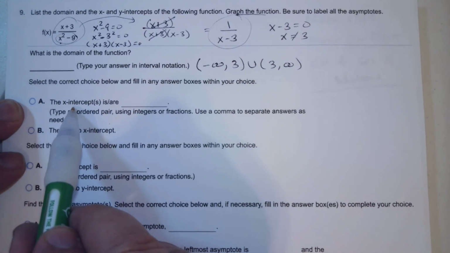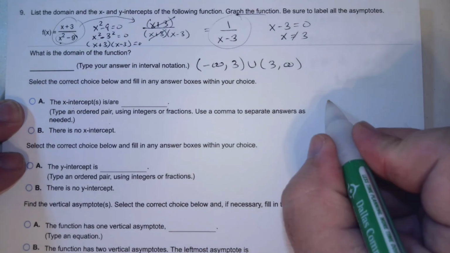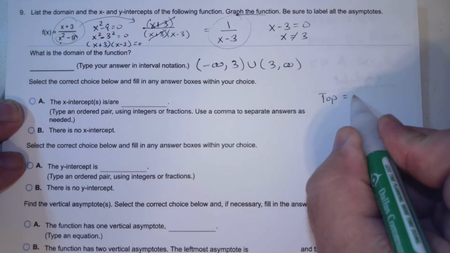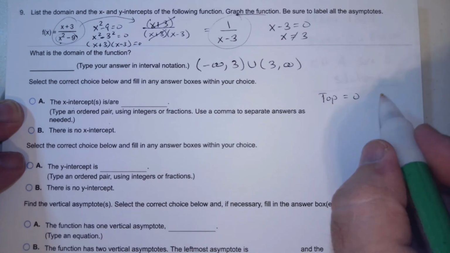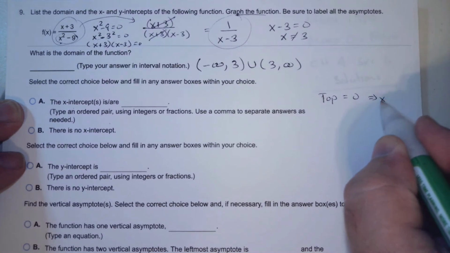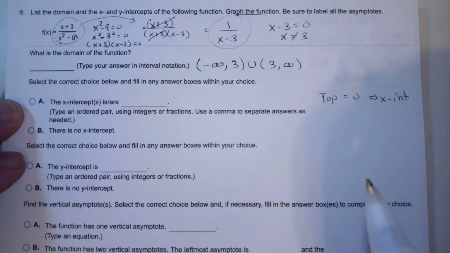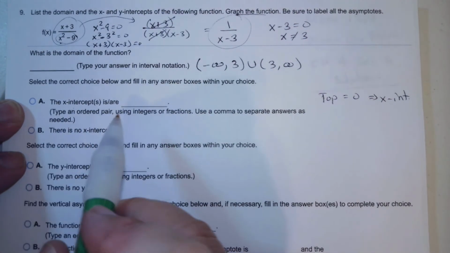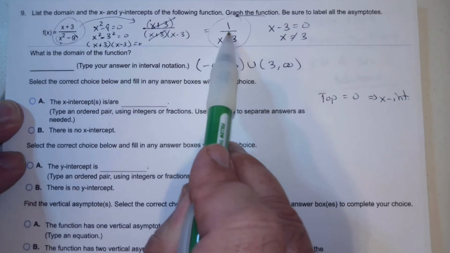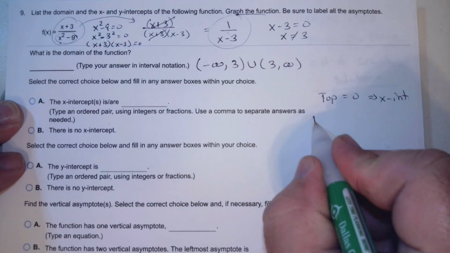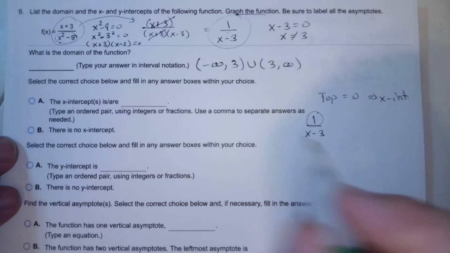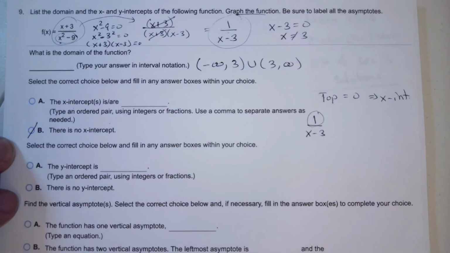The only way you can have an x-intercept is if the top equals 0. Remember, x-intercepts are zeros of the numerator. Since the equation we're looking at is 1 over x minus 3, and the top can never be 0, there's no x-intercept.